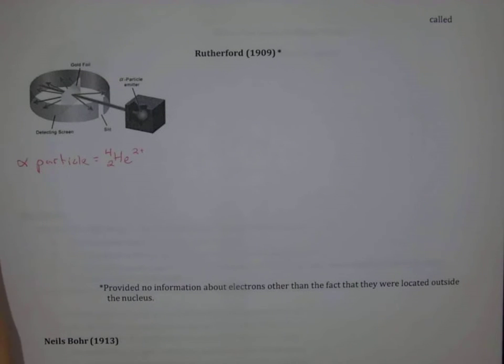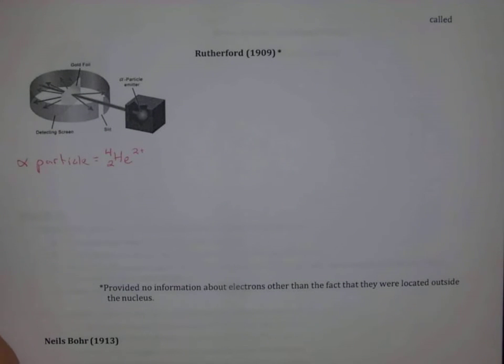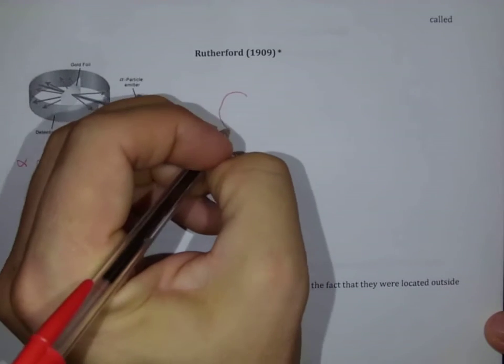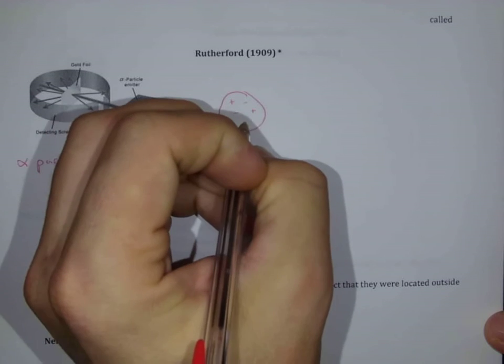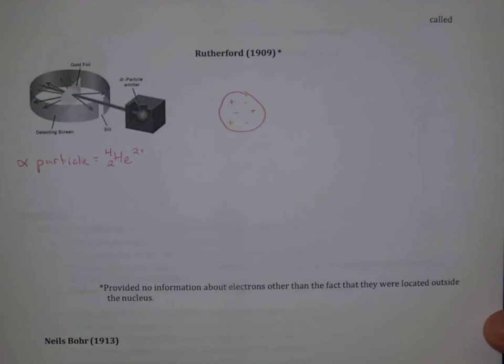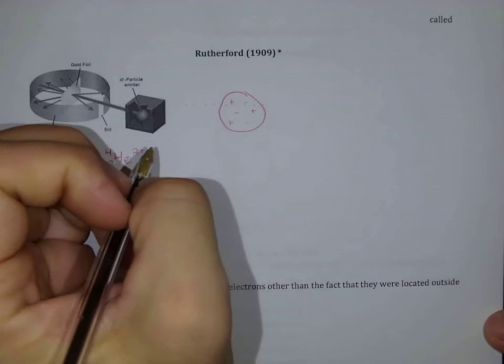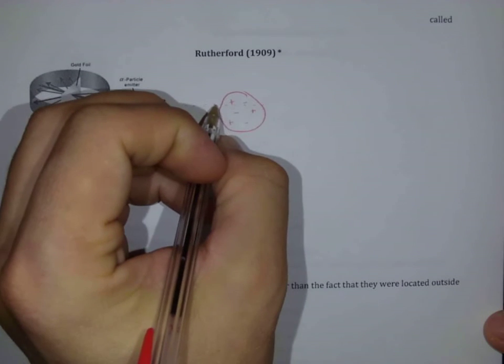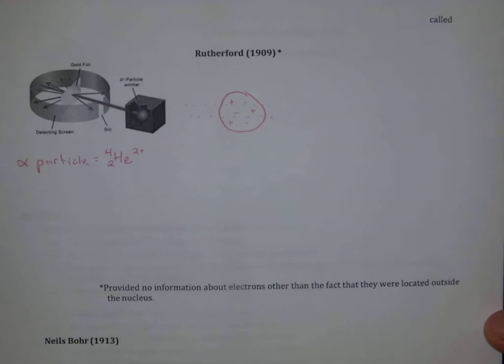So gold foil, really thin gold, and he's able to see what happens to the alpha particles by having this screen around the outside. So according to Thomson's model, right, we would have positives and negatives all mixed about through our atoms. And if we shot this alpha particle, right, it's positively charged, it's probably maybe go straight through, maybe hit the whole thing and bounce off, right? But he didn't see that.